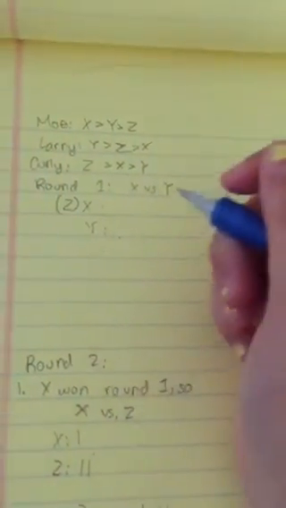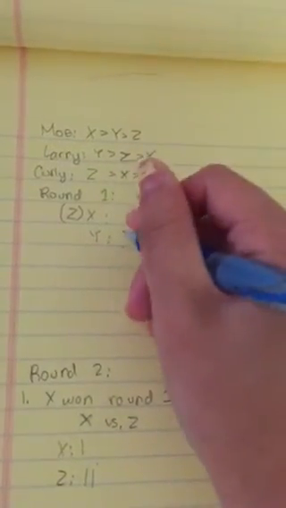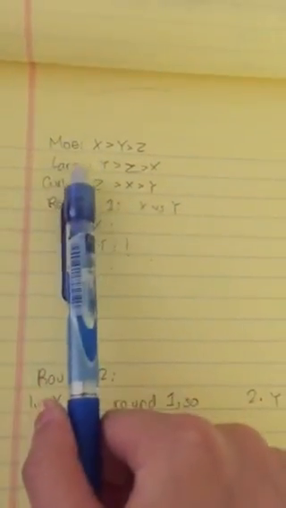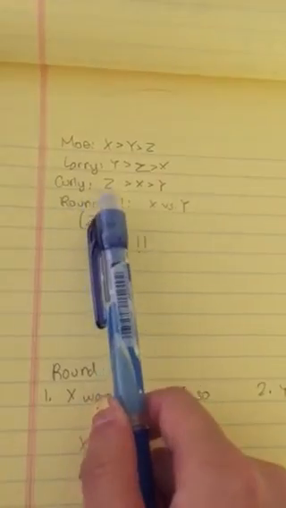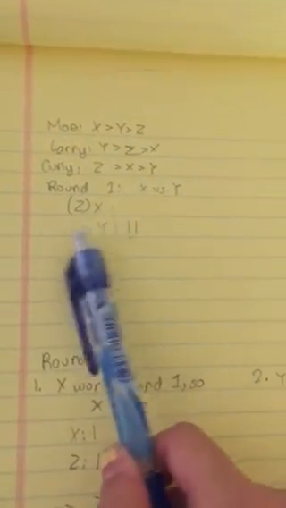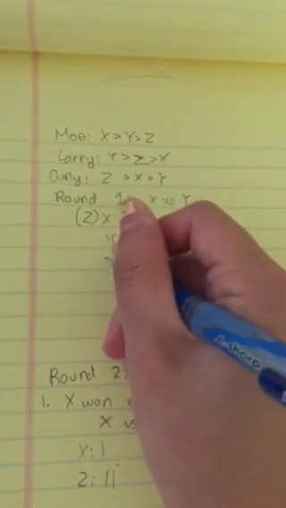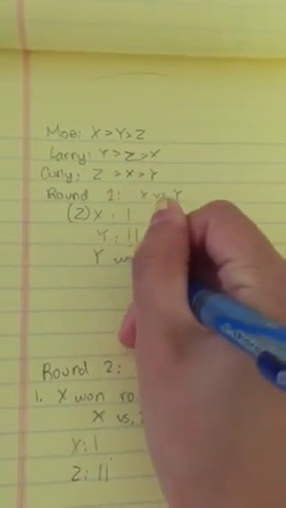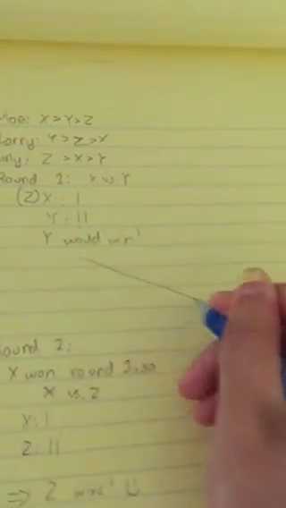So let's look at it. Mo would rather vote for Y than Z, so Y gets a point. We know that Larry would rather vote for Y than Z, so Y gets another point. And we know that Curly would rather vote for Z than Y, which means Curly would vote for X. Therefore, using backwards induction, Y would win. And then after that, we'd go to round 2, where Y wins, and Y would win round 2 as well.